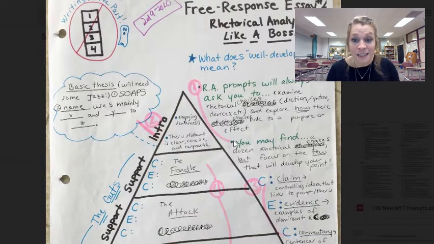You may find dozens of rhetorical choices in a passage, but you want to focus on a few that will develop your point. Remember, we talked about choosing 2 to 3 rhetorical choices being optimal. Those 2 to 3 choices that you pick should somehow be connected. Remember how diction, syntax, and tone are all probably going to be connected in some way. So you're going to be able to make those connections and write about them in your essay.